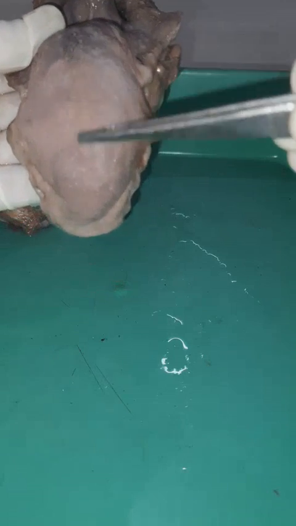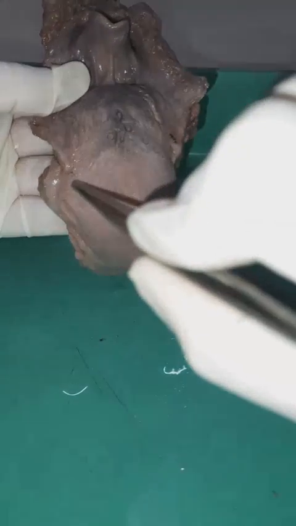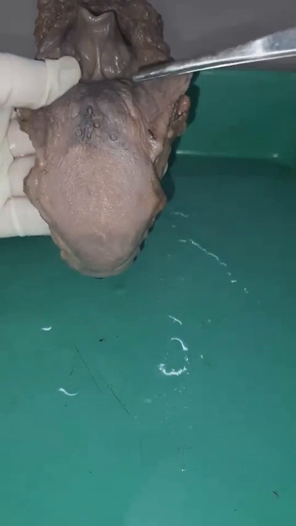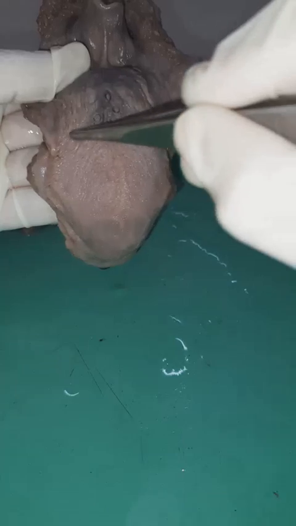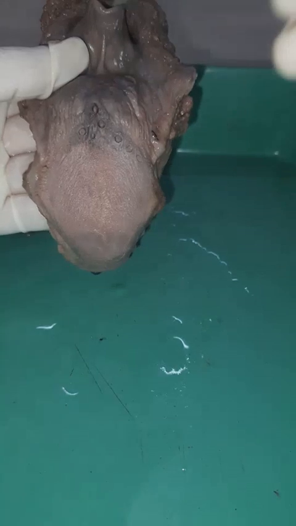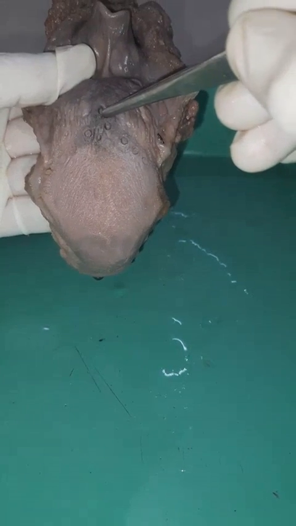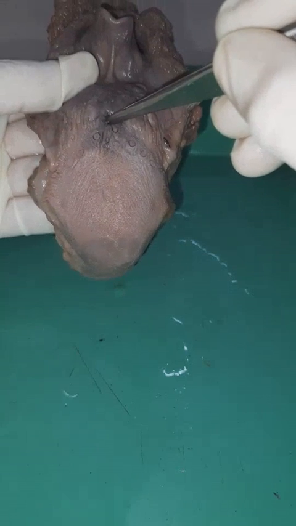Now the dorsal surface is divided into the anterior 2/3 part and the posterior 1/3 part by a V-shaped groove. Okay. Here you can see I am showing you the limbs of this V-shaped groove that is called the sulcus terminalis. Okay. And in the midline, where the two limbs of the V-shaped groove meet, here is the foramen cecum.